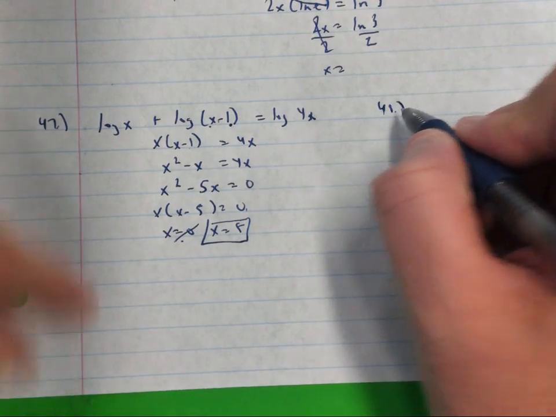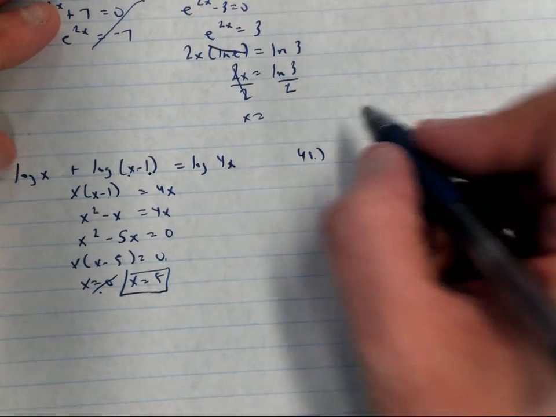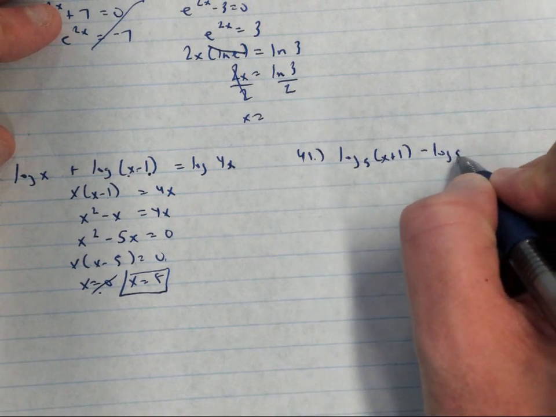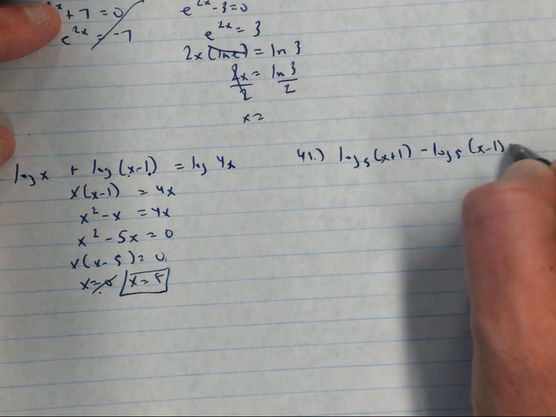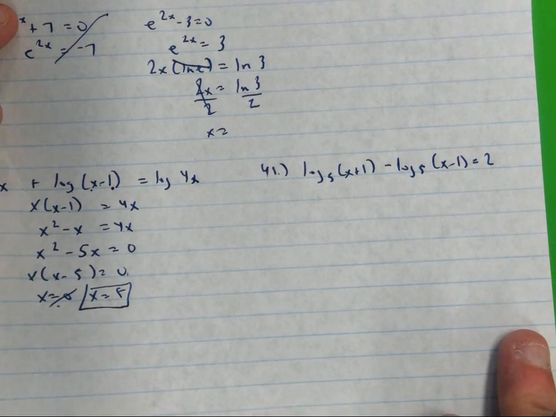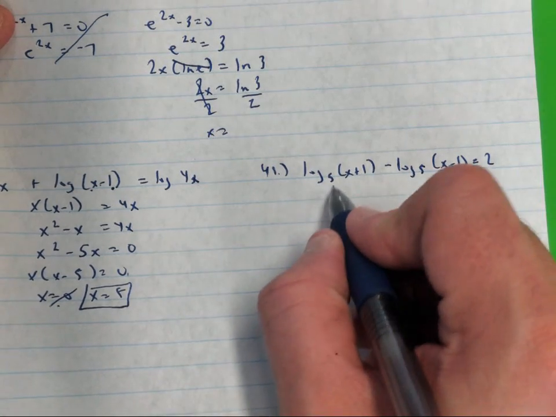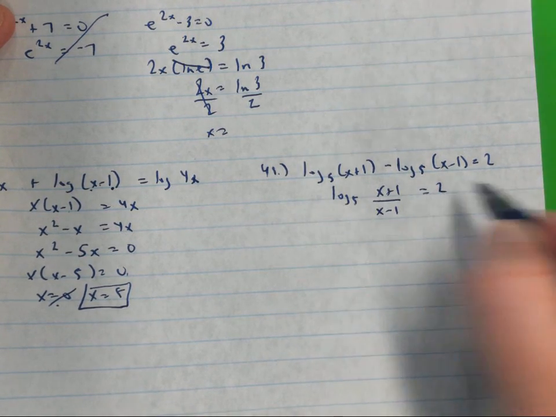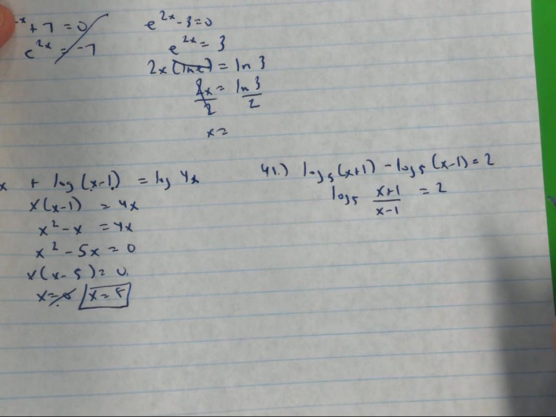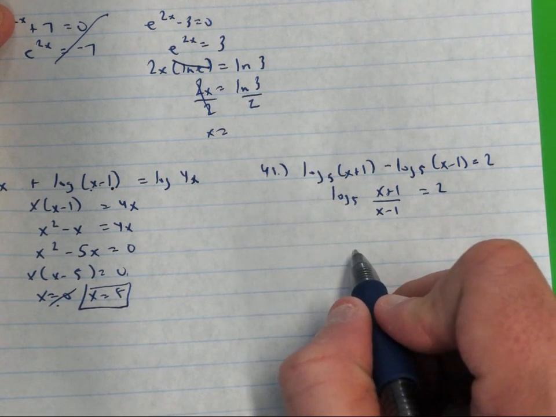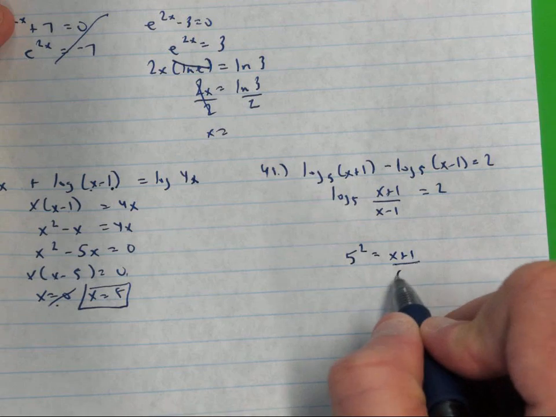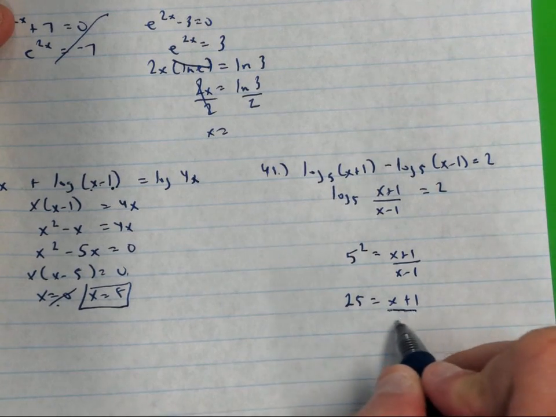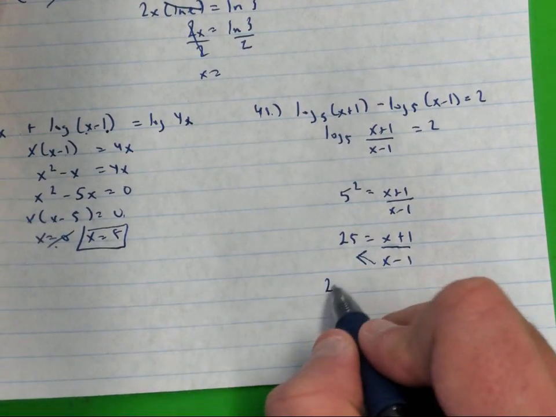All right, 49. We have log base 5 of x plus 1 minus log base 5 of x minus 1 equals 2. It does not have log base 5 throughout, so I have to keep it, but I'm going to use my properties: x plus 1 over x minus 1, because it's a quotient, equals 2. Now that I have one single log, I'm going to put an exponential. 5 raised to what power? 2 equals x plus 1 over x minus 1. And I'm going to cross what? Multiply.